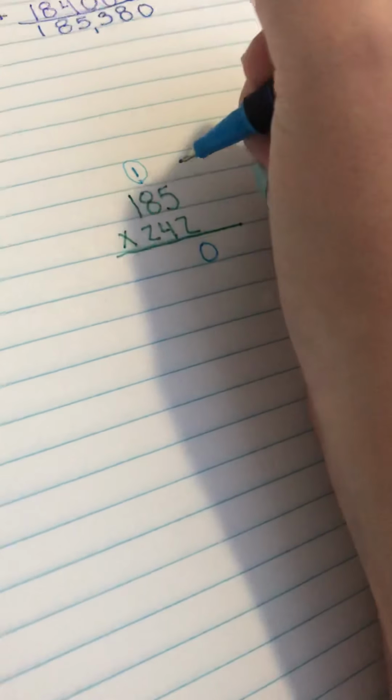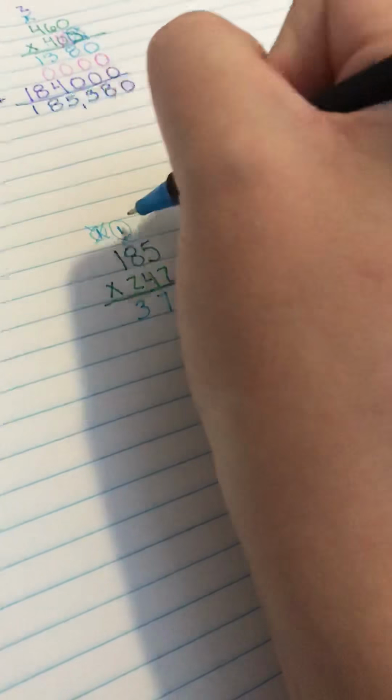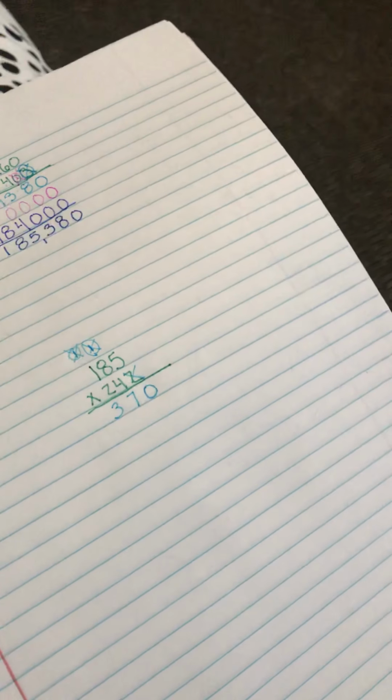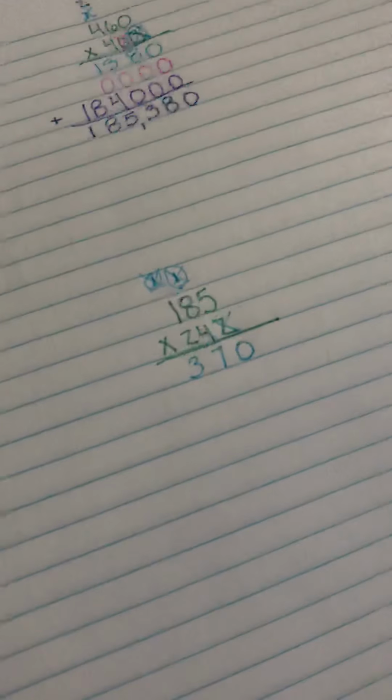Then hopefully they will recognize that I carried the 1 over, so you have to add it. 8 times 2 is 16 plus 1 is 17. Then same thing with 2. 1 times 2 is 2 plus 1 is 3. Now hopefully they are getting the concept of what to do. But if they aren't, I will continue with this and then go through with explaining again what to do.